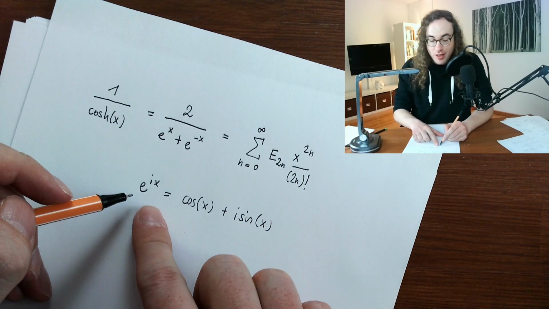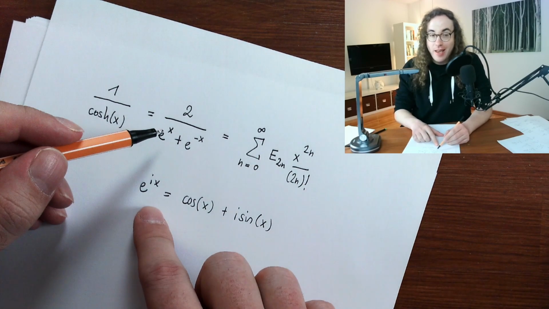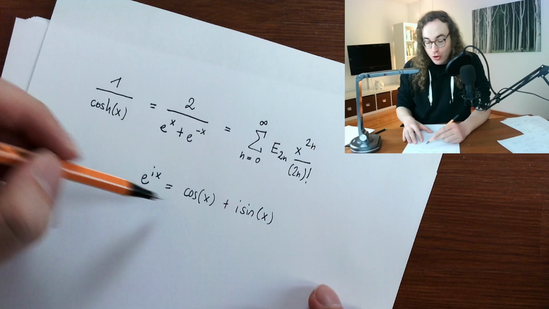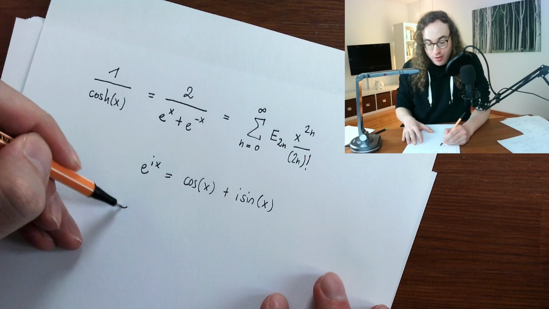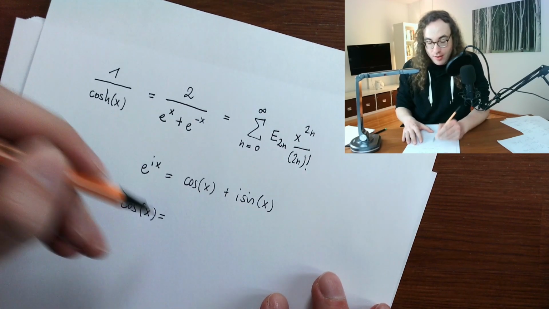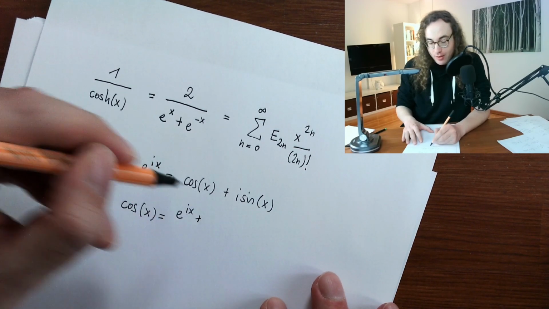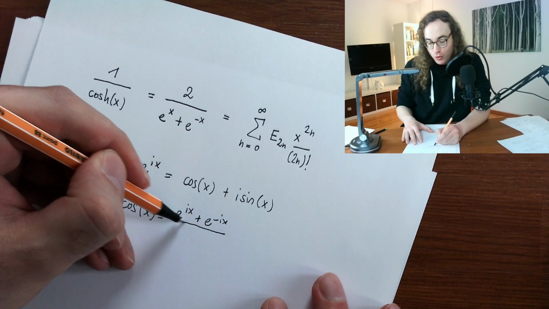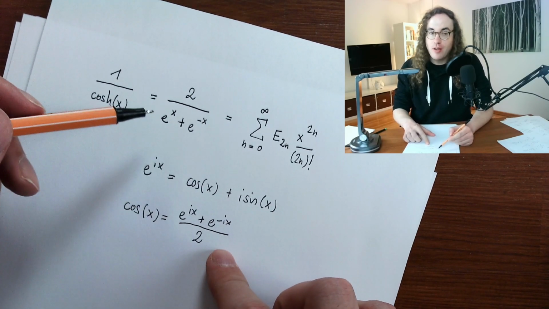And this really motivates plugging in ix for x, because you can solve this equation for the cosine and you get this standard formula. The cosine of x is the same as e to the ix plus e to the minus ix divided by 2. And this looks very similar to this expression.